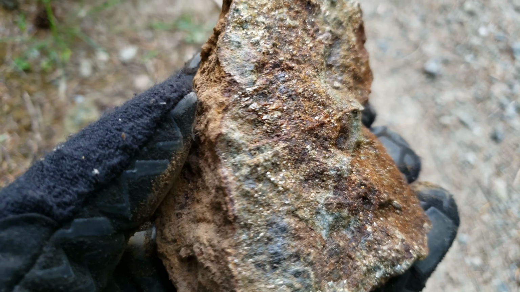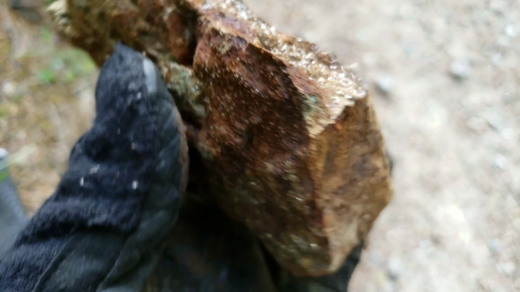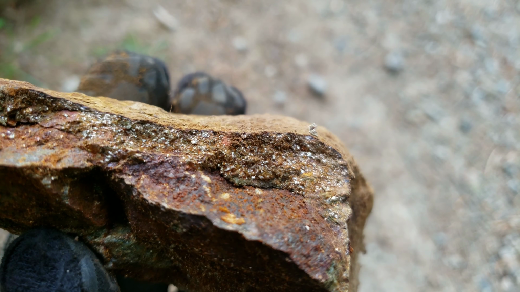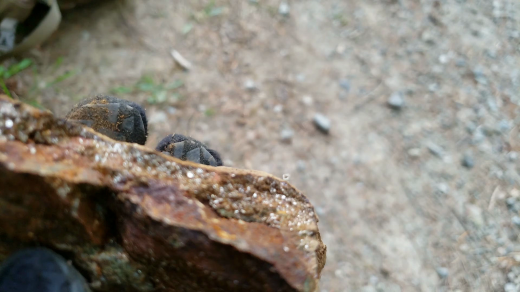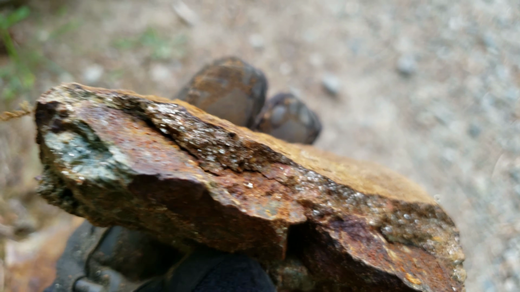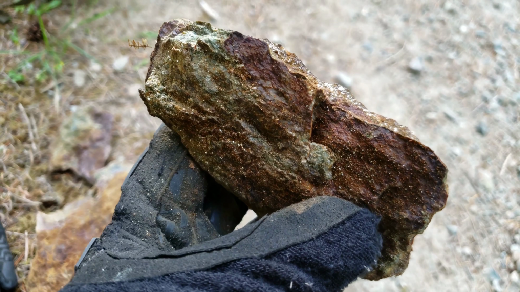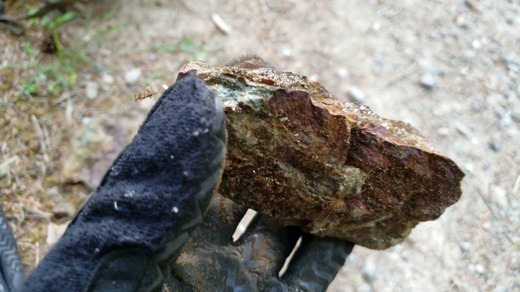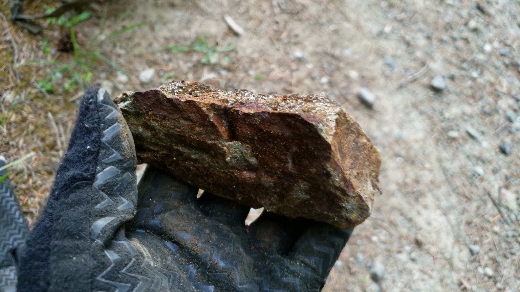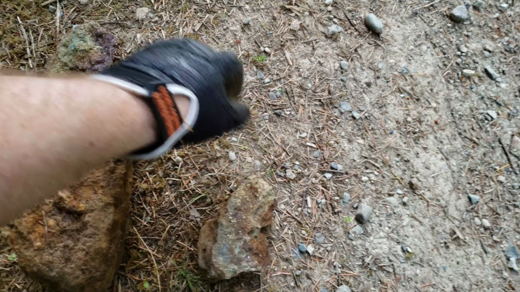So you have coarse and fine-grained pyrite and chalcopyrite and a little pyrrhotite. But look at the solid vein in contact, and then you have disseminated mineral in your trachyte, tuff, and schists.